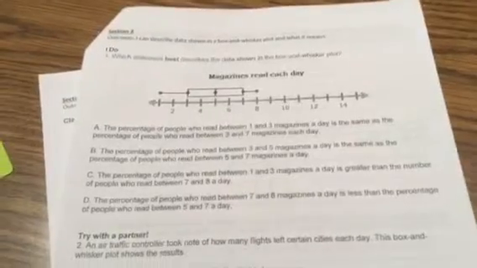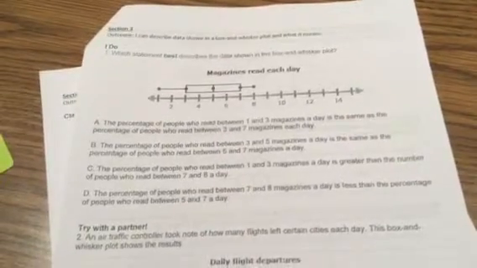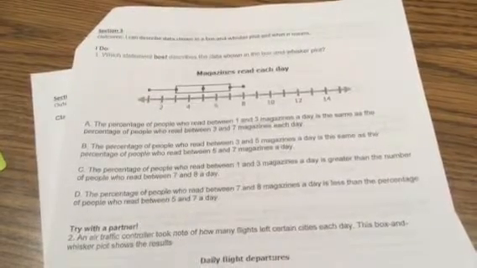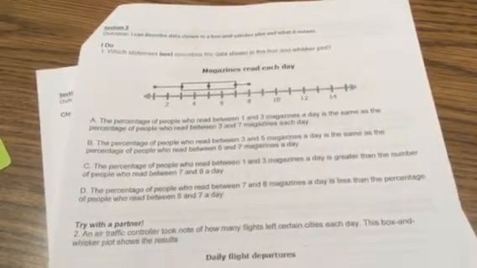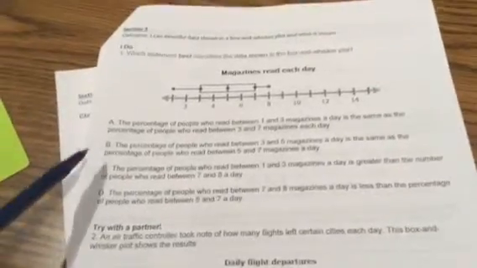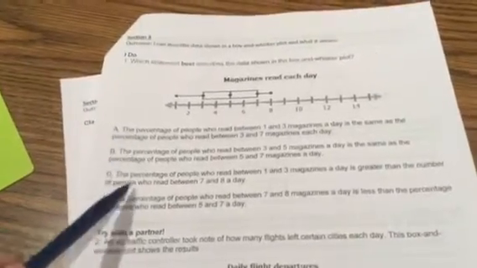Section 3, let's go. All right, so take a look here at section 3. Now we're going to describe the data and what it means in our box and whisker plot. The question says which statement best describes the data shown in the box and whisker plot. So let's take a look here. I see each of my answer choices talk about a percentage.